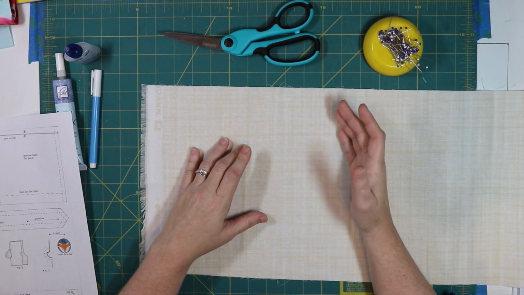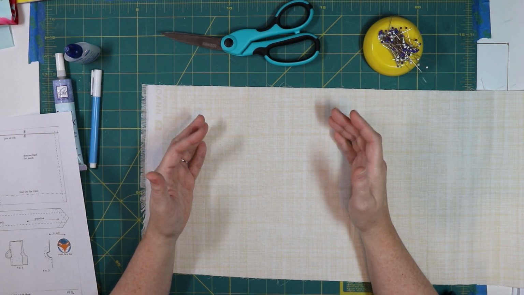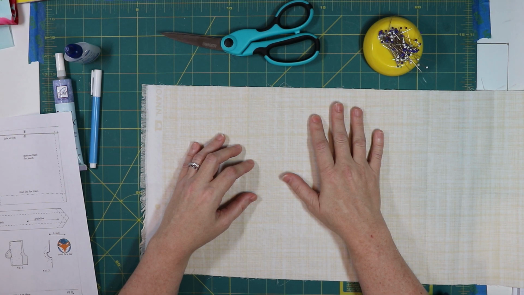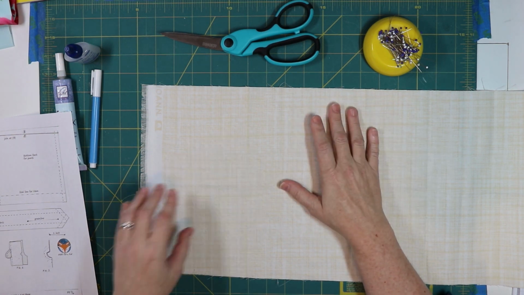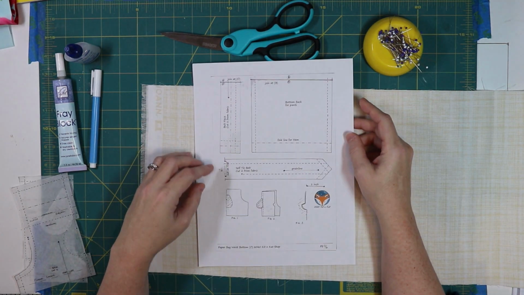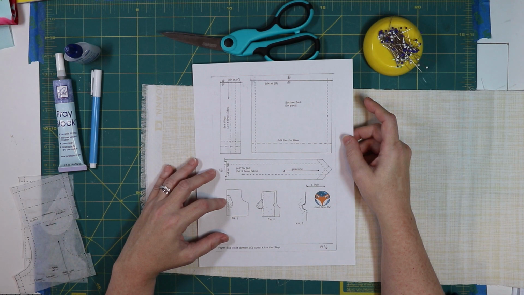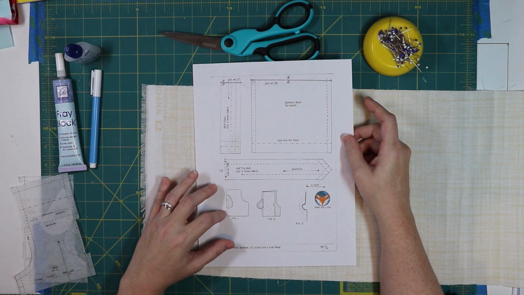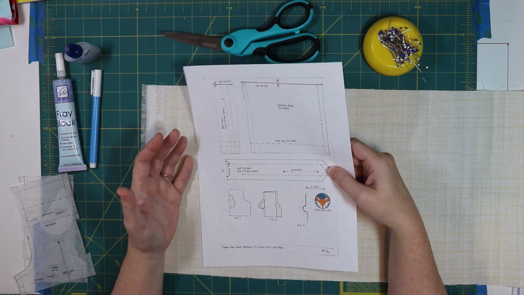The reason you want to know your right side and wrong side is because a lot of your patterns will have instructions and they'll actually tell you put right sides together or layer right side to wrong side and stitch across the top. On your pattern pieces, you'll actually see a lot of times that they will show the wrong side of the fabric either shaded darker or it'll have little lines across, and that's to help you with the construction of the garment.